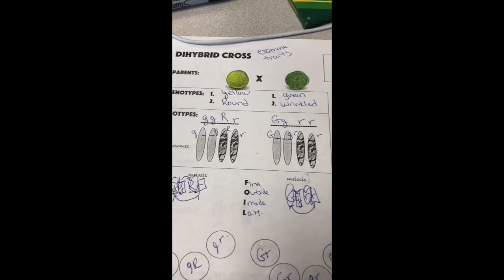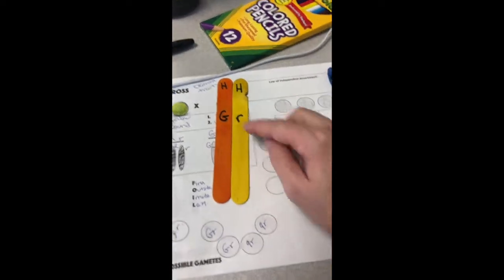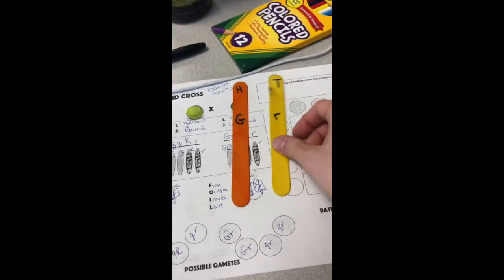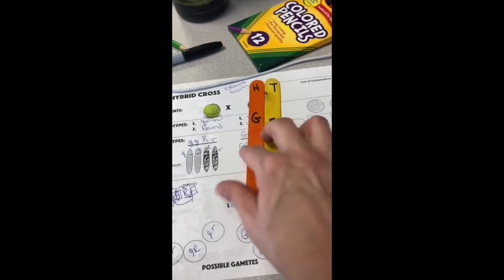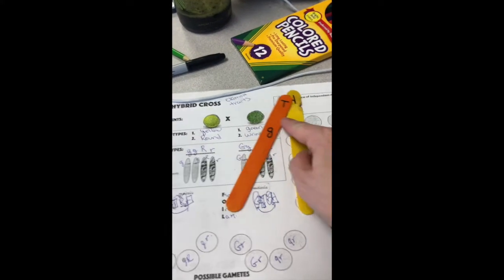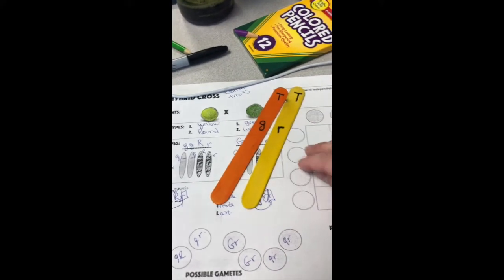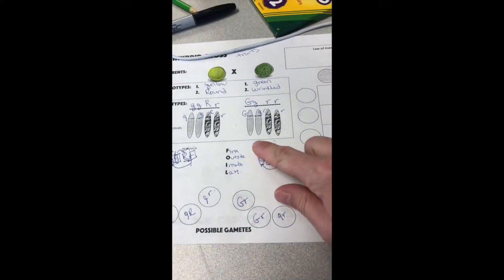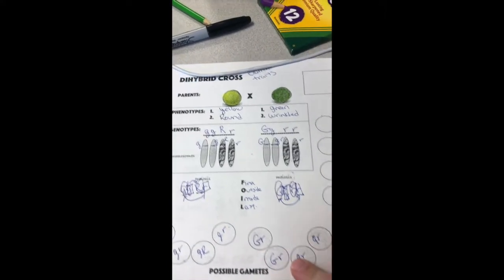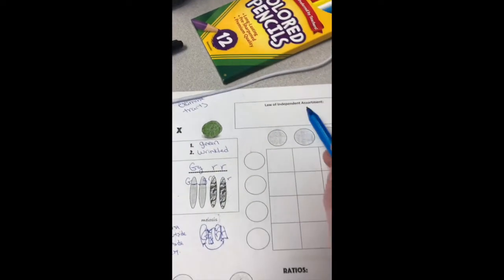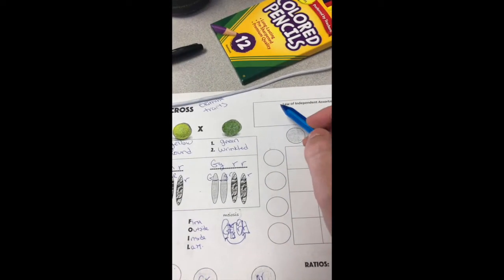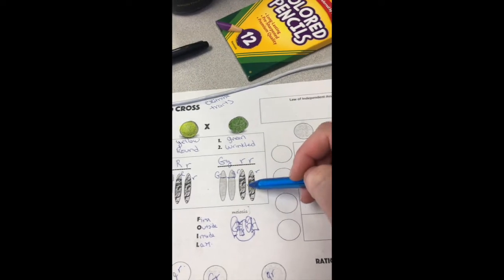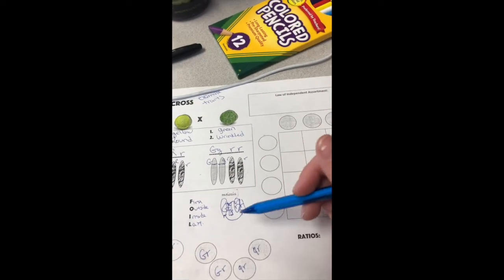If I look at those chromosomes that I have up here, again, it's pretty much like going heads, heads, heads, tails, tails, heads, and tails, tails. There's 4 possible combinations I can make using these alleles. And what this represents overall is the law of independent assortment. That these alleles are going to assort themselves independently of each other into gametes.